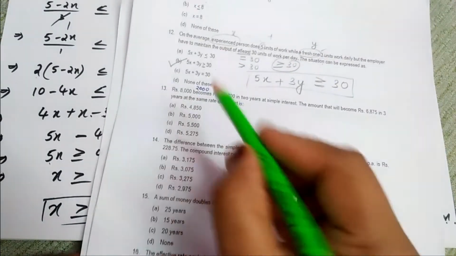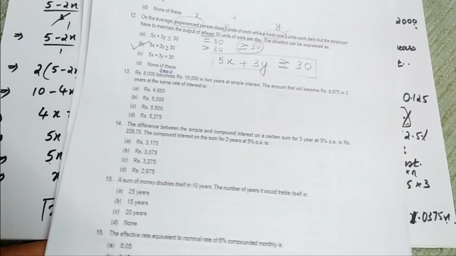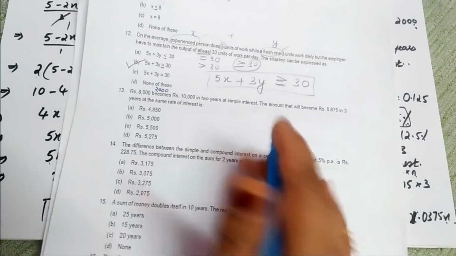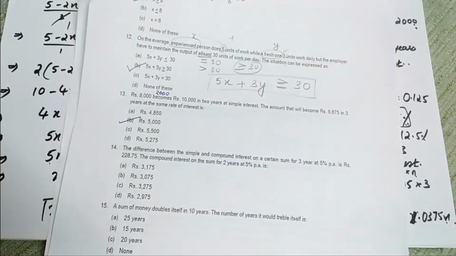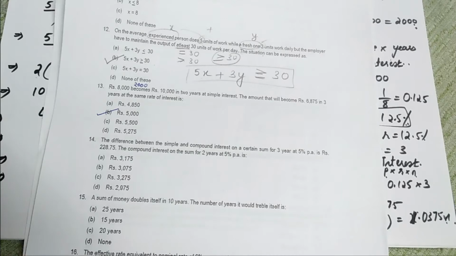So is this answer available? Yeah, it is here. So cut here and start. Is this answer available in the options? Yeah, it is 5000. Was it a simple one? Yeah. The next problems are also very similar and very simple.